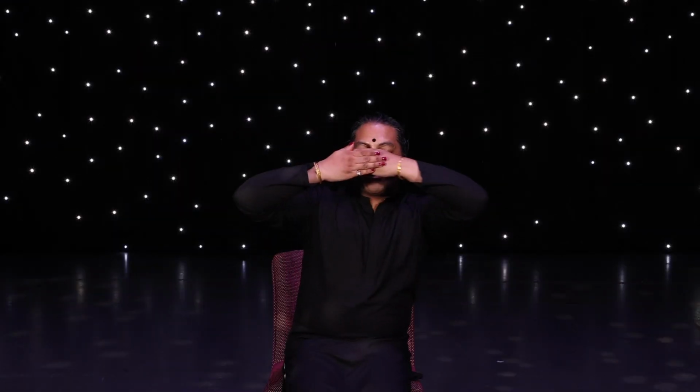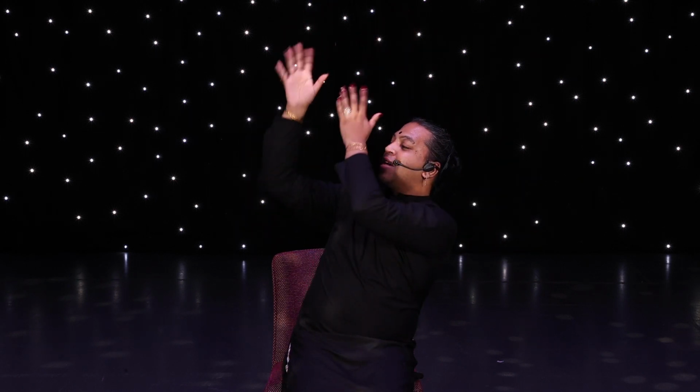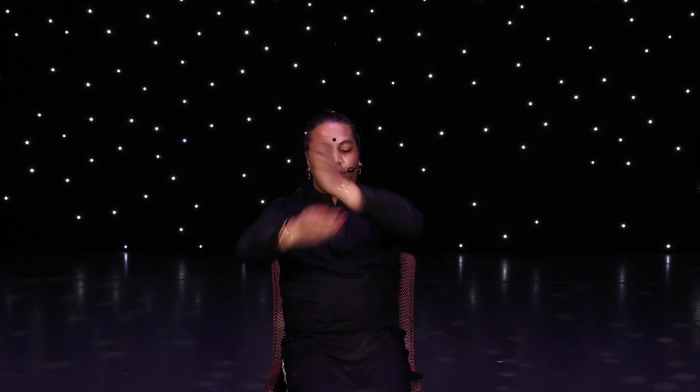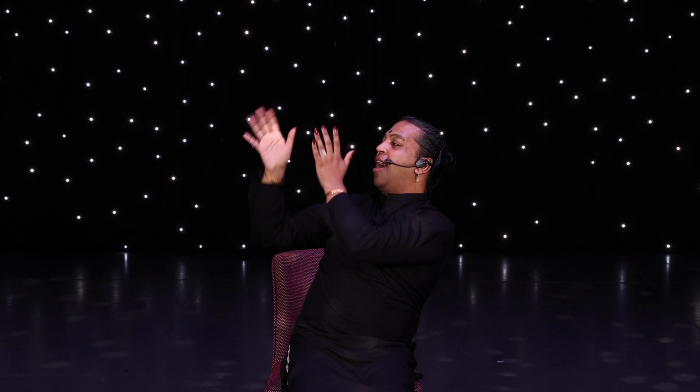Next line. O Savan Raja, kahan se aaye tum. So we're going to pretend we've just seen the king of the heaven, rain or clouds. O Savan Raja, kahan se aaye tum. Okay, let's try that again. O Savan Raja, kahan se aaye tum. Should we practice that together?